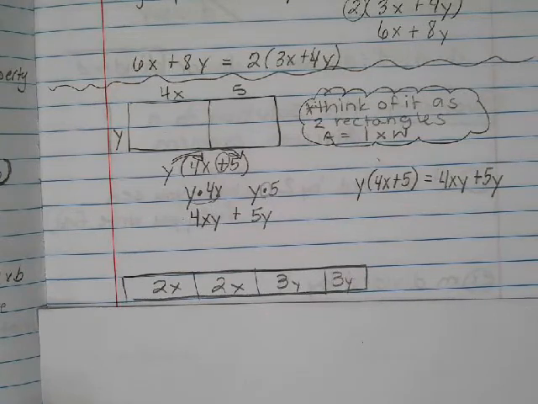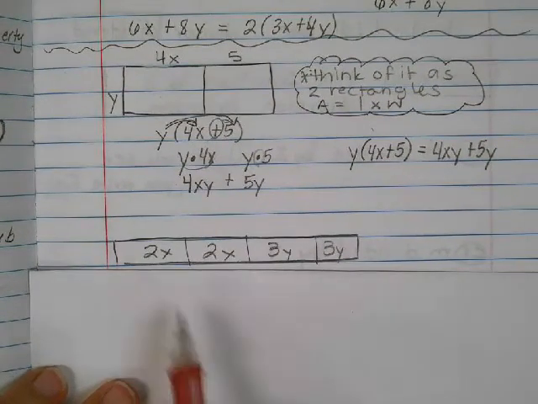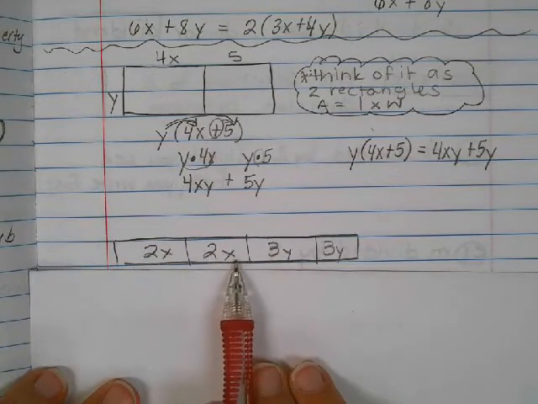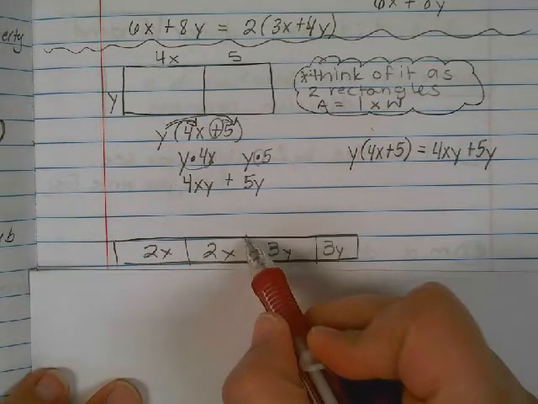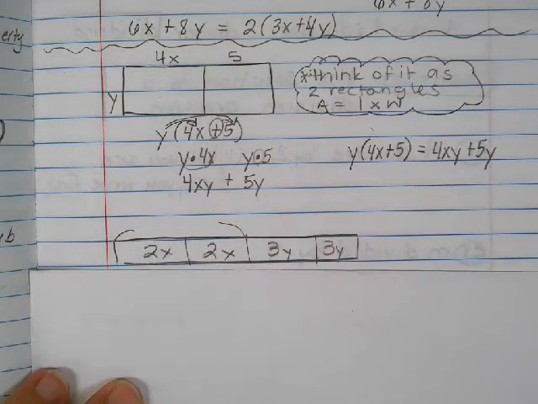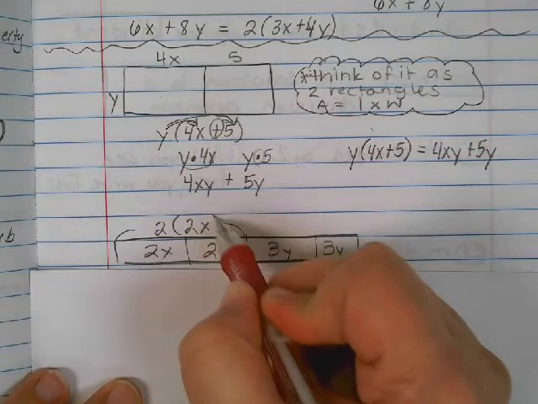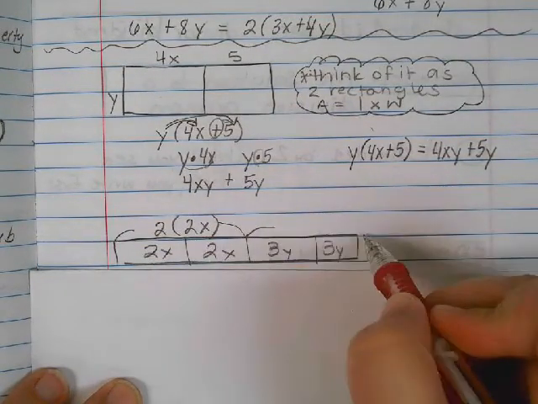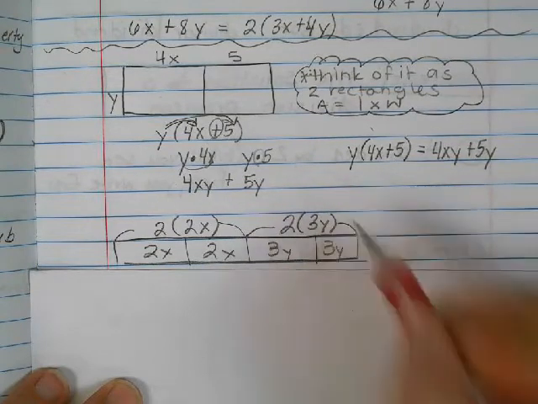Next, I would like for you to draw this tape diagram with 2x, 2x, 3y, and 3y. The first thing I'm going to do is note that I have two groups of 2x, and I have two groups of 3y.